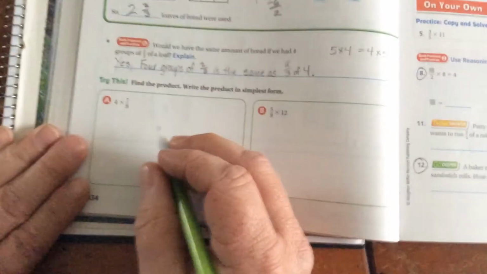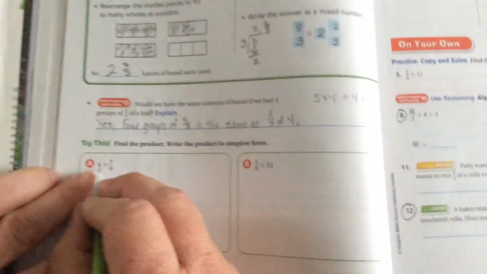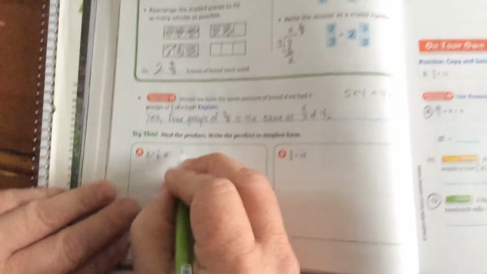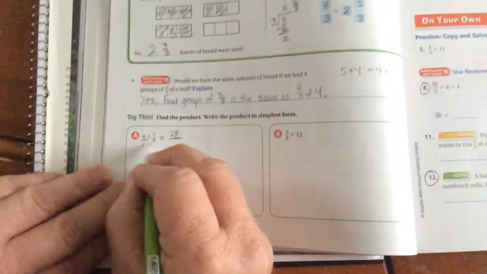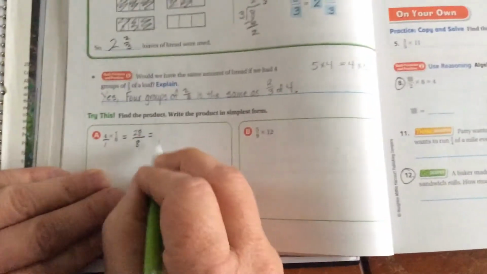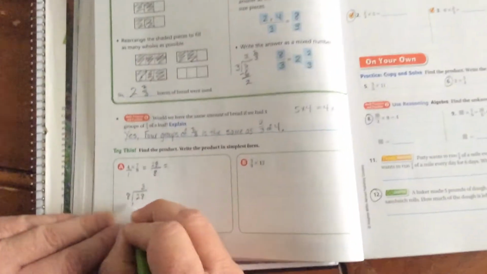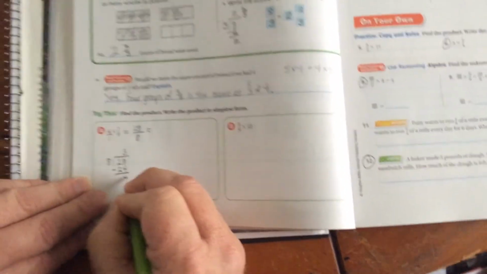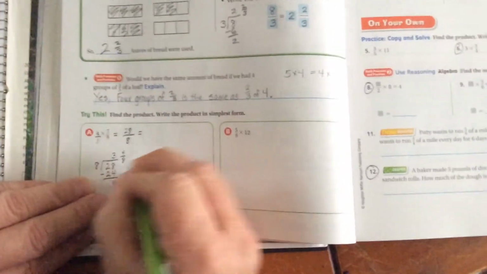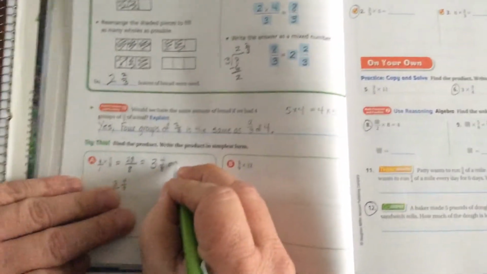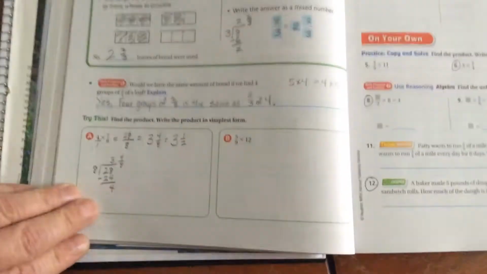All right, so a simpler way without drawing the pictures: we're multiplying a whole number by a fraction. Remember, we put our whole number over top of 1 and then multiply straight across. 4 times 7 is 28. 1 times 8 is 8. Improper fraction, because it wants us to write in simplest form. 28 divided by 8 is going to be 3, and 4/8. And 4 is half of 8, so that's the same as 3 1/2.